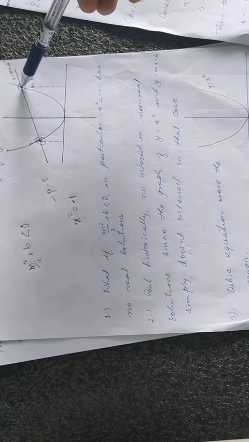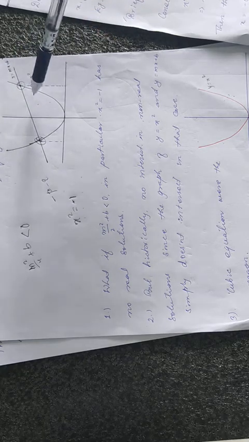And if we represent y equal to x square and y equal to mx plus b in a graph, we get this kind of figure, and the intersections of these two curves are the solutions of this equation.